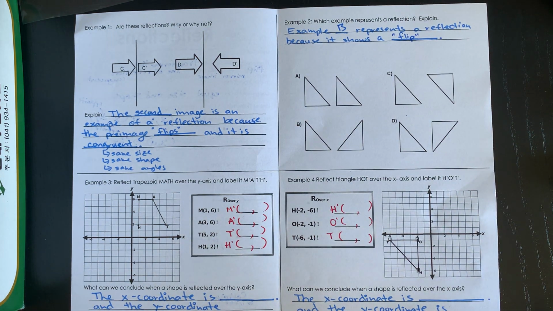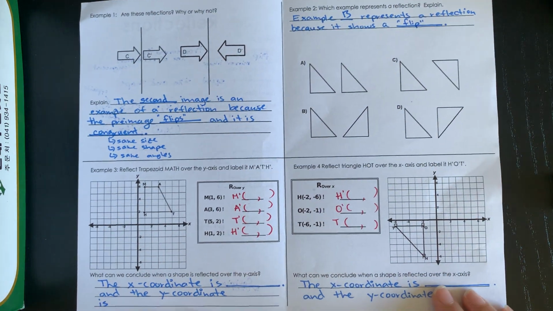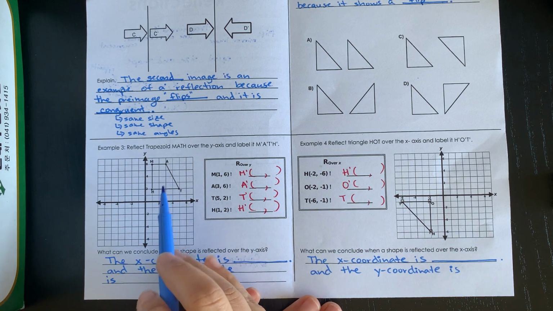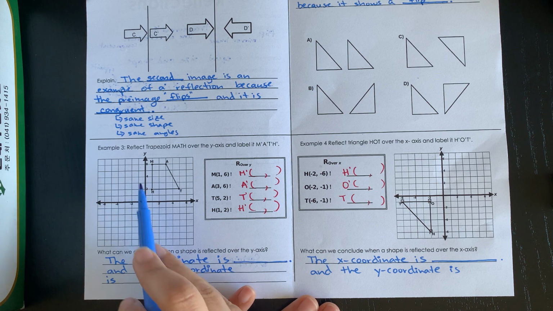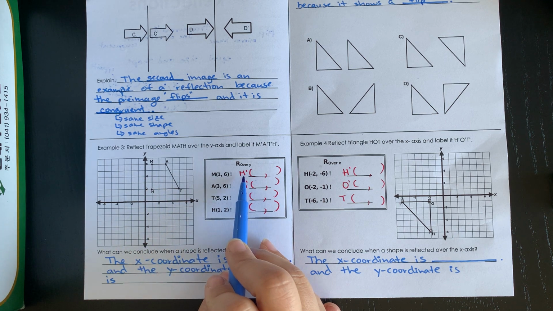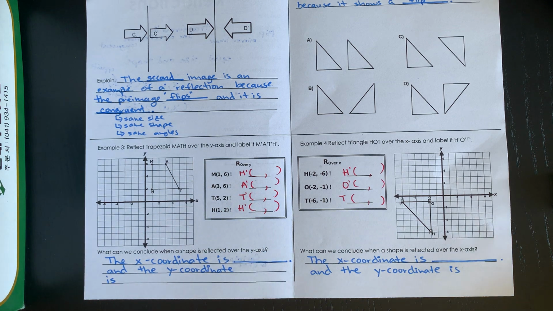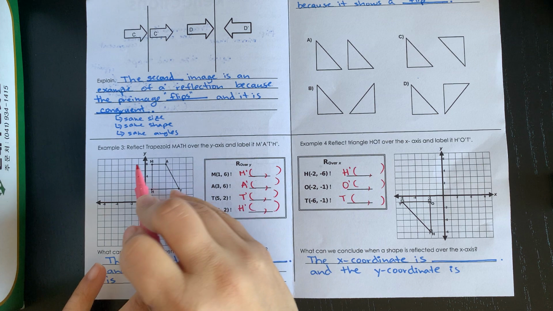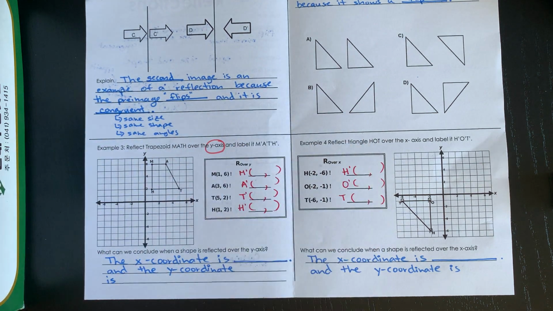Now comes the tricky part. Now that we know what a reflection should look like, let's do one. And sometimes doing one and making one is a little bit more challenging. Okay, third example. Just like our previous foldable, we're going to take MATH and figure out which coordinates M prime, A prime, T prime, and H prime should be. As I'm annotating here, it says that they want me to take that trapezoid MATH and reflect it over the y-axis. So I'm going to go ahead and do that.